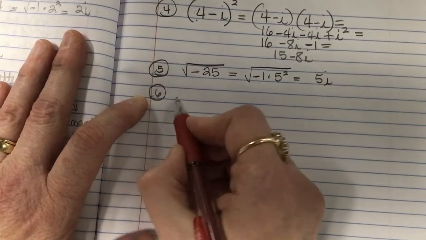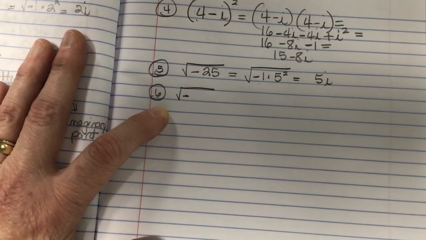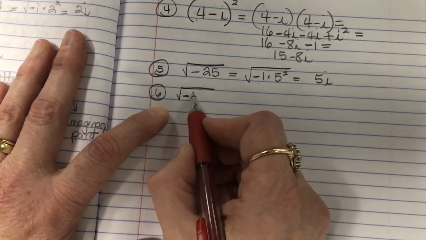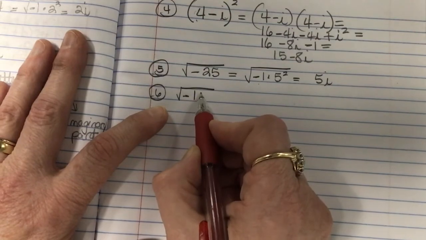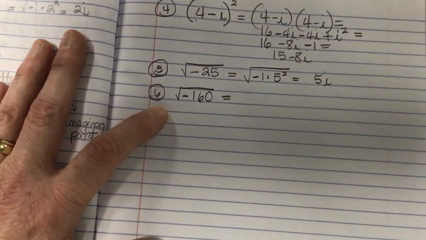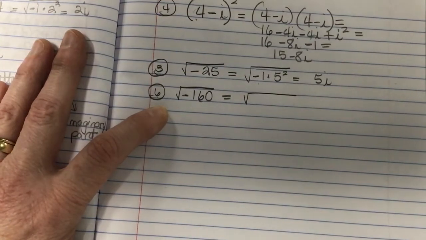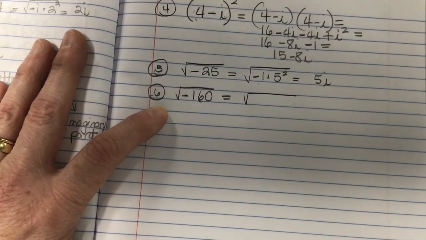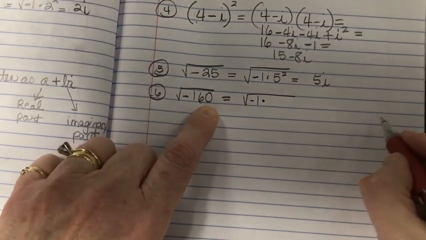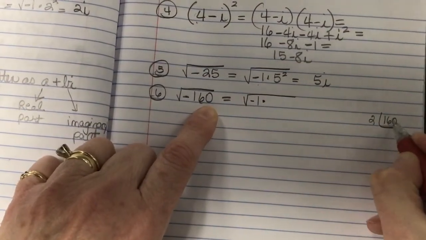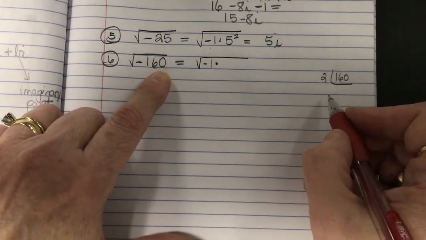Number 6, let's do the square root of negative 160. Now, you might want your negative 1 at the end, but I'm going to put my negative 1 at the front just so I don't forget it. Now, 160. Honestly, I don't know its factor tree off the top of my head. Am I on screen? Let's go that way.